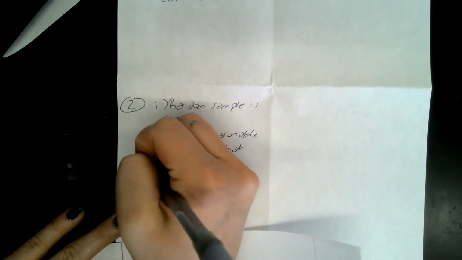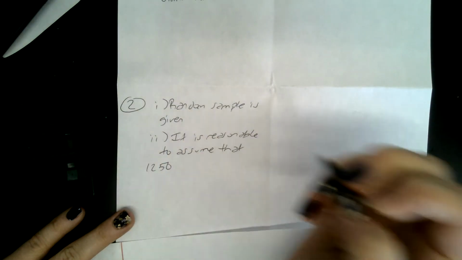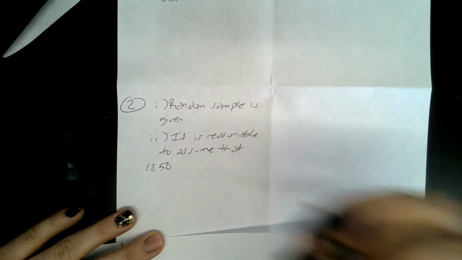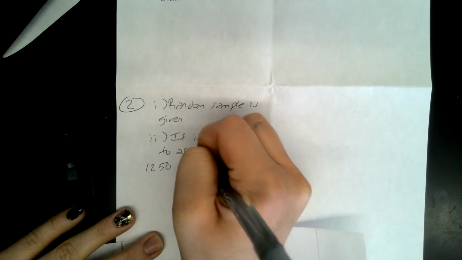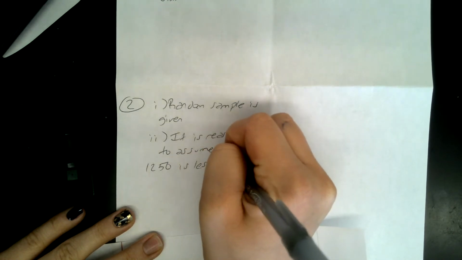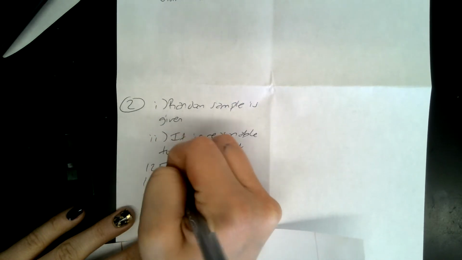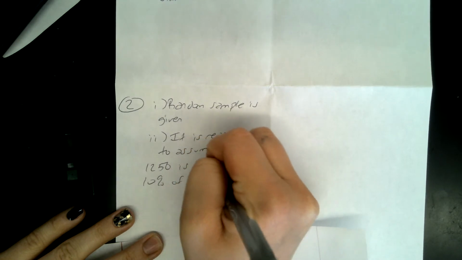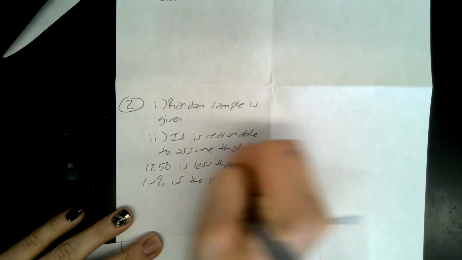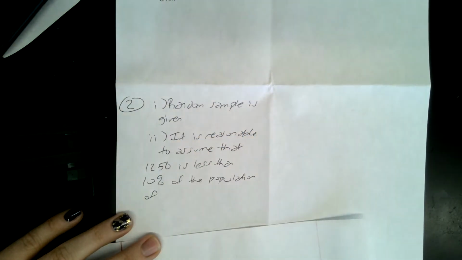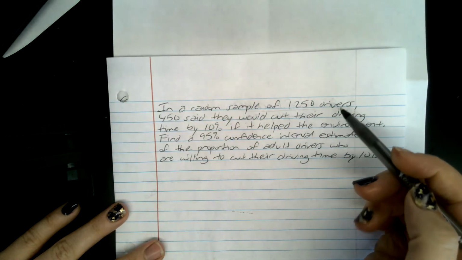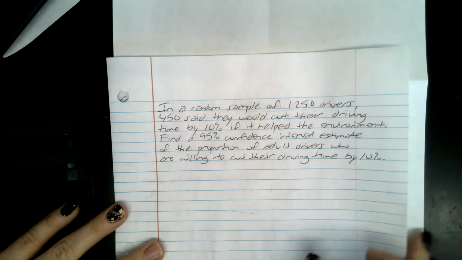So it's reasonable to assume that that 1,250 is less than 10% of the population of, and then we're going to describe what the population is.